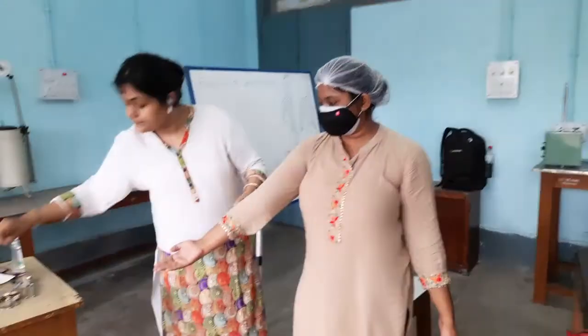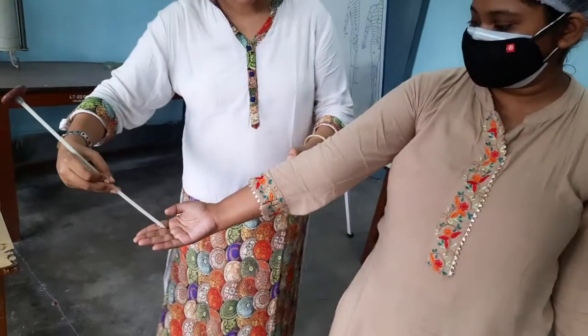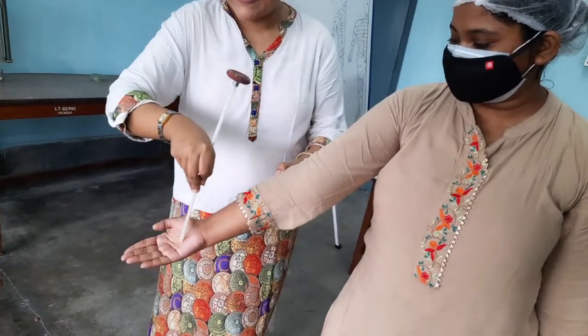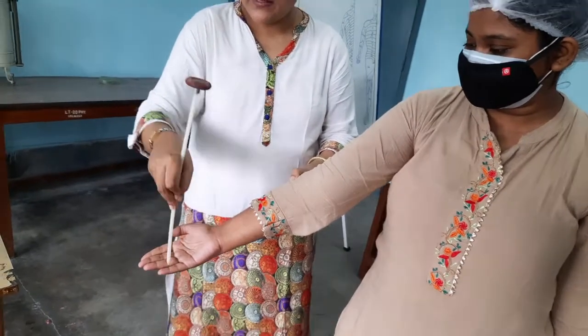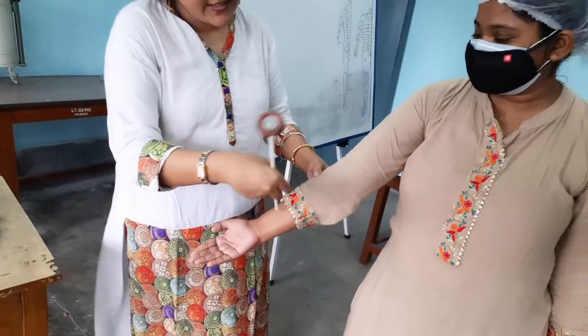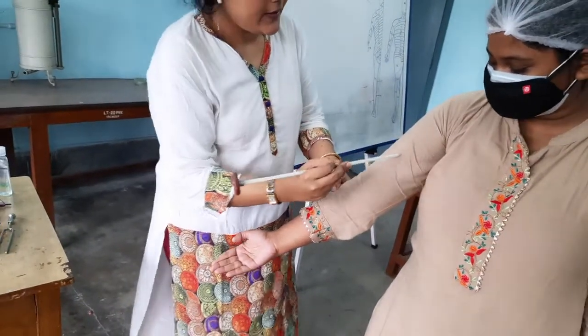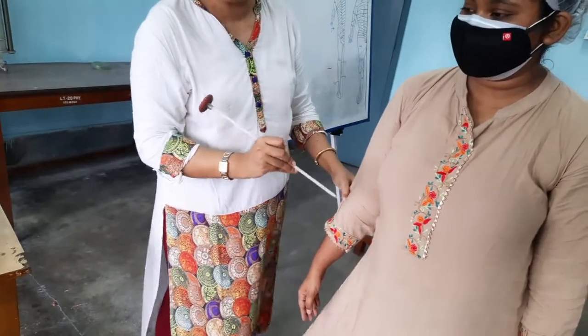Now, C5, C6 up to the index finger, C7 including the middle finger and adjoining part, C8, T1, T2, T3, T4, T5, T6, T7, T8 up to T12.